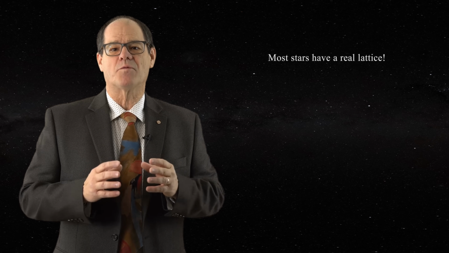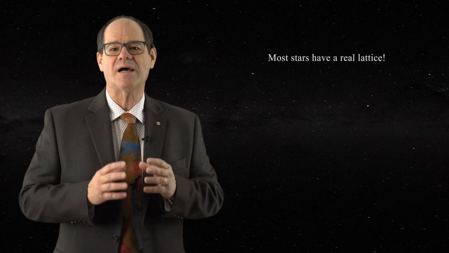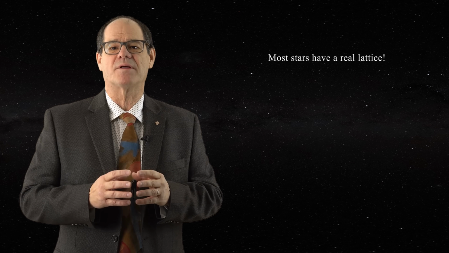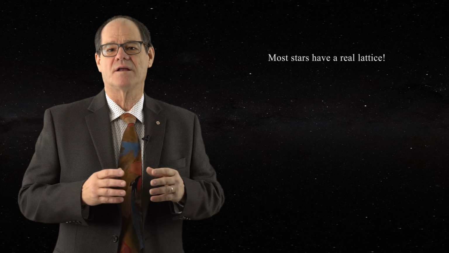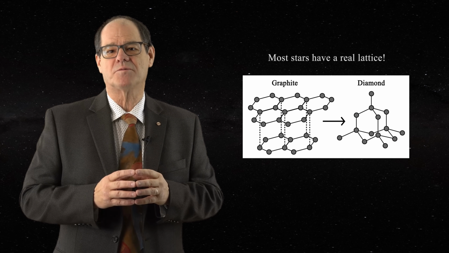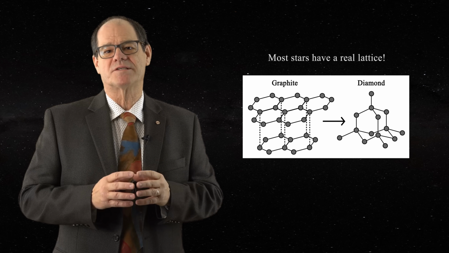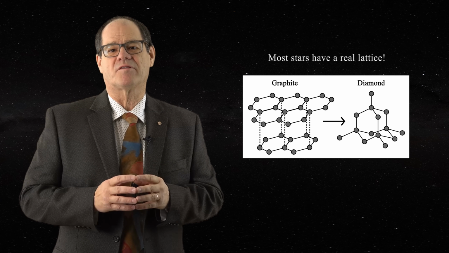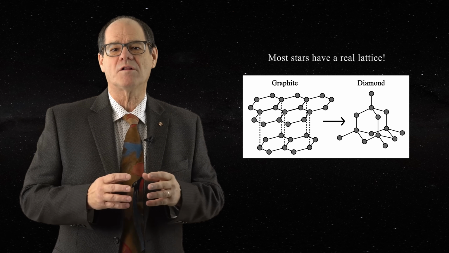For now, the key lesson is as follows. Stars have a real lattice, and the lattice of the white dwarf is likely to be vastly different than that possessed by the main sequence of the stars. A diamond-like lattice is a suitable choice given the lowered emissivity anticipated in this case. In the end, it is all about the Sun.